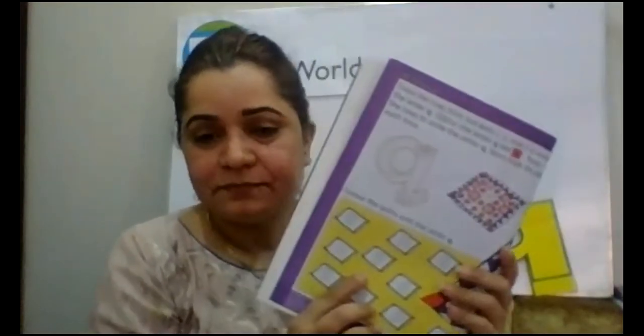Yay! You can see 5 Qs over here, and you are going to color only those 5 Qs of the quilt, right? That's great.